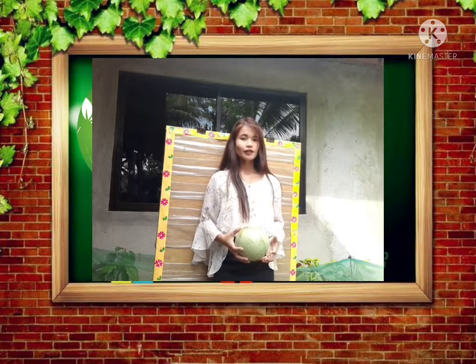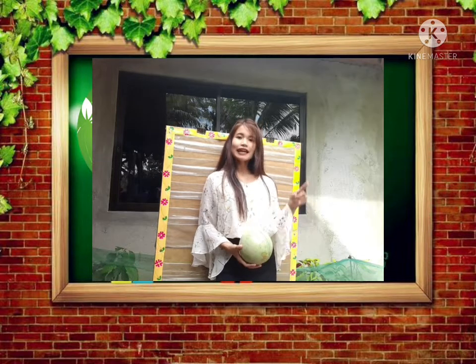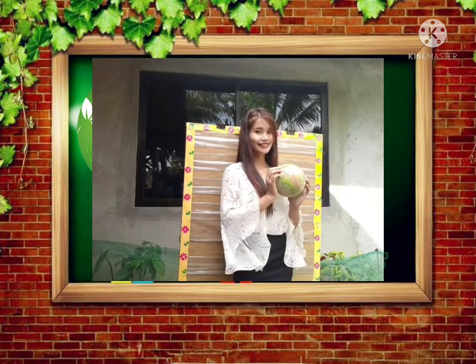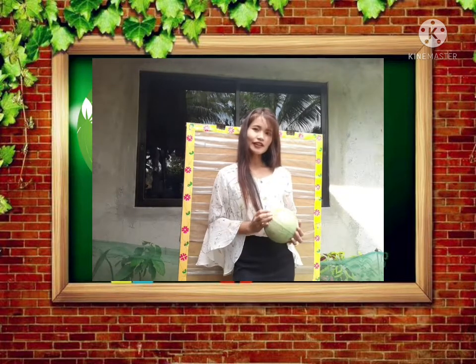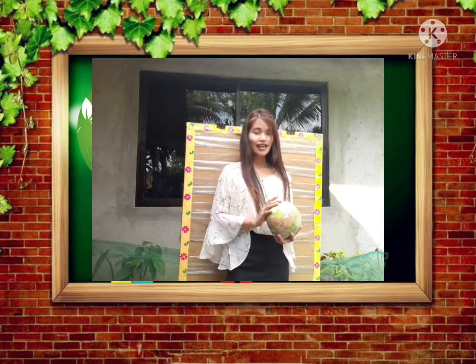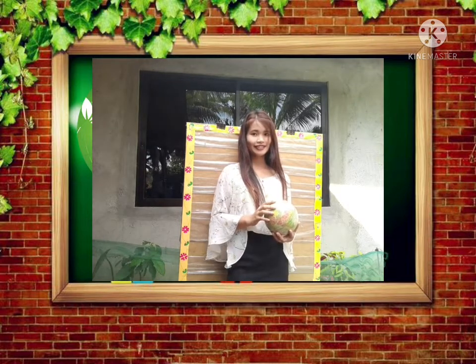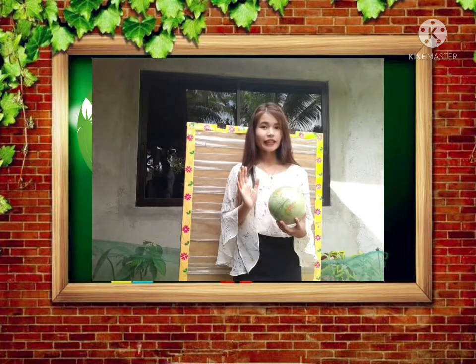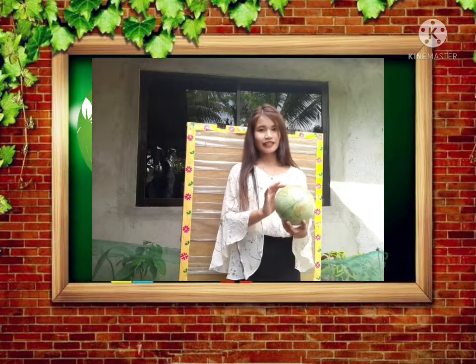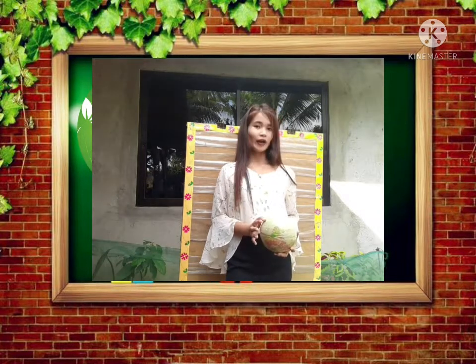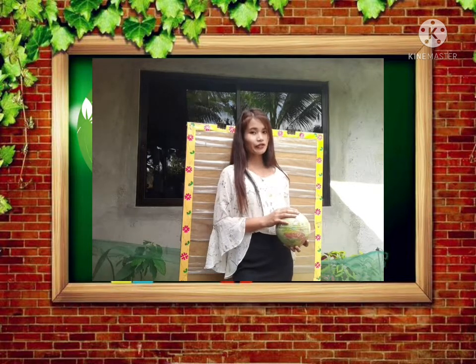Now, close all your science books. May I ask one representative to go in front and touch this globe? Imagine this is the real earth where we live. Are you familiar with the layers of the earth? If yes, can you name one layer of the earth? Yes, mantle. In what layer of the earth do you think we are living? Yes, Fairy? And mantle? Well, we will find out as we go through our discussion.